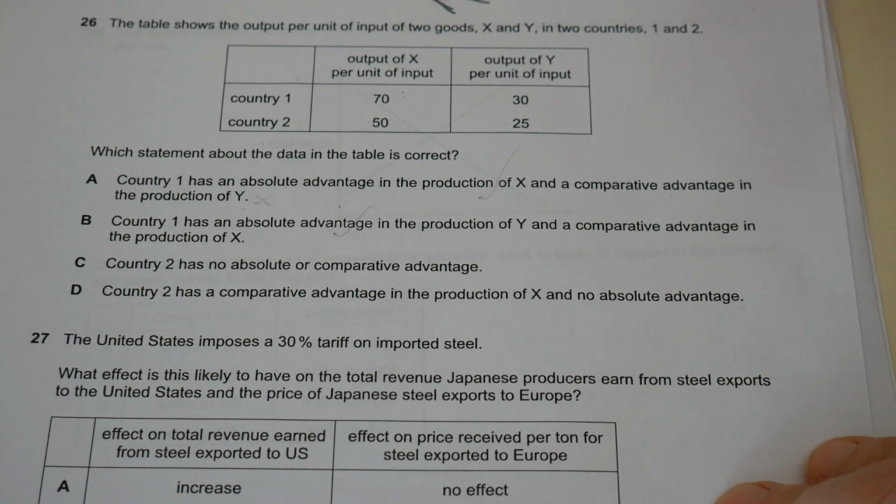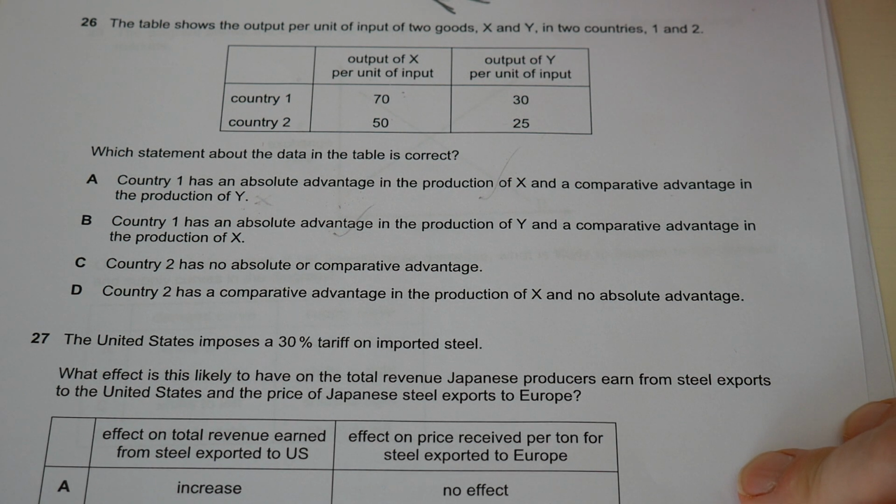Okay, so 26, the table shows the output per unit of input of two goods, X and Y, in two countries, 1 and 2. So which statement about the data in the table is correct?